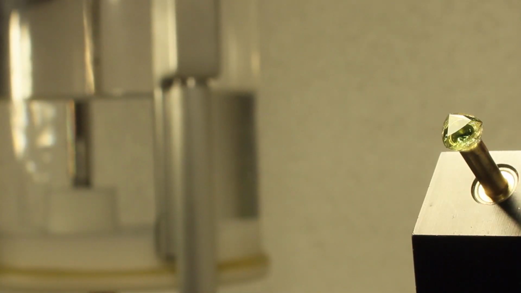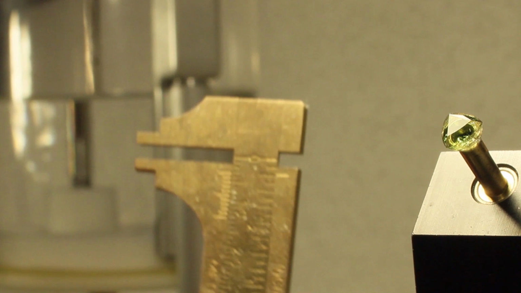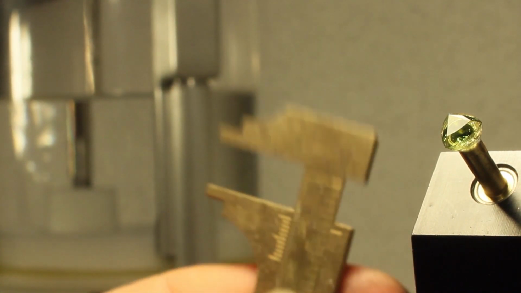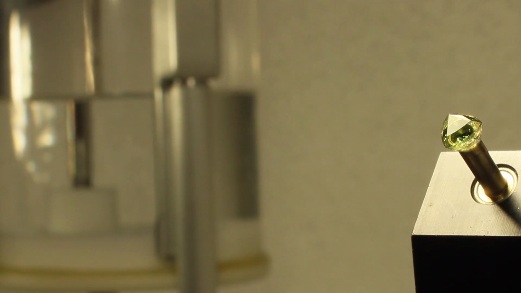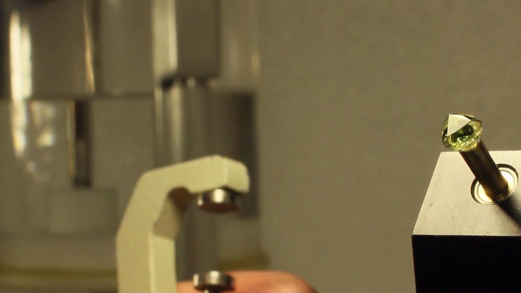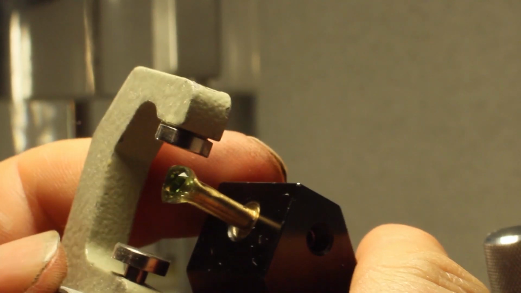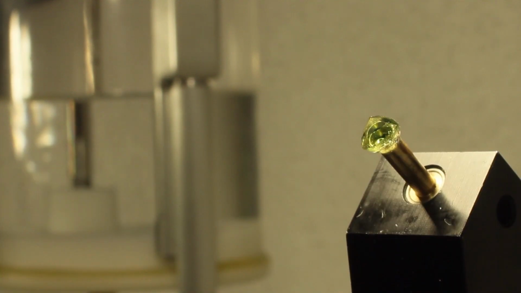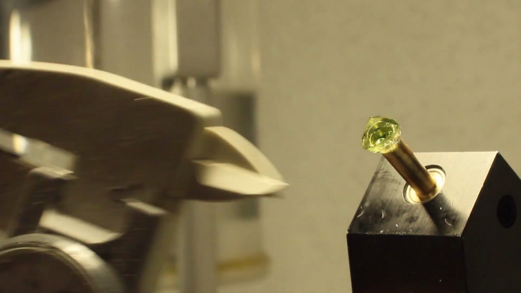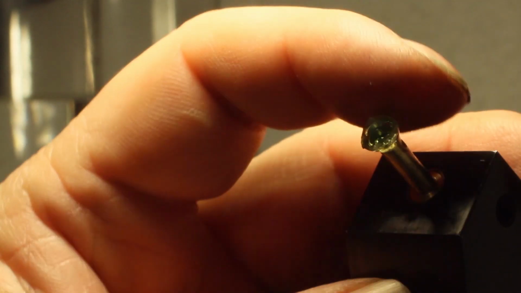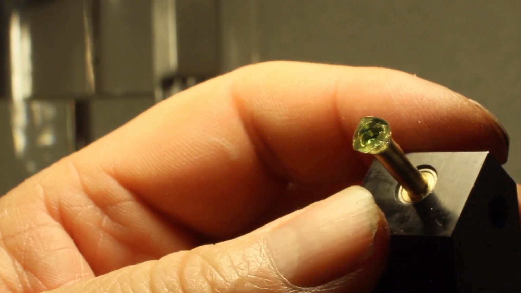Of course, when you start faceting, you always end up with these. I don't know why. Everybody has these. This one's not too bad, but I really like the other one. And then of course there's the cheapo plastic. All right, so we've measured it. Now we're going to soak it in acetone and weigh it and send it to BOPIE.